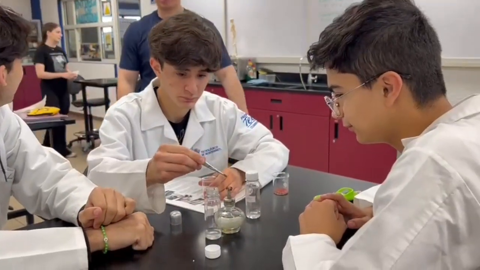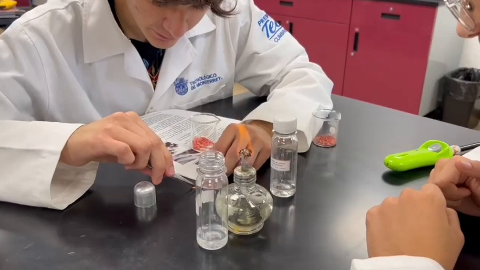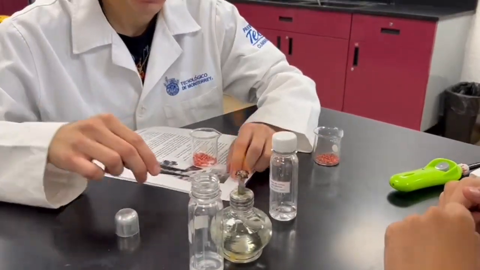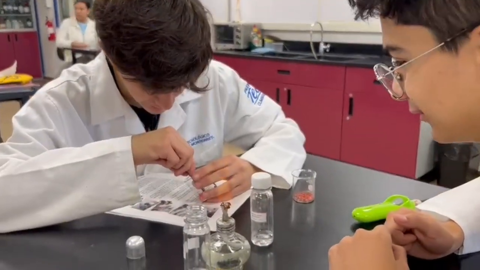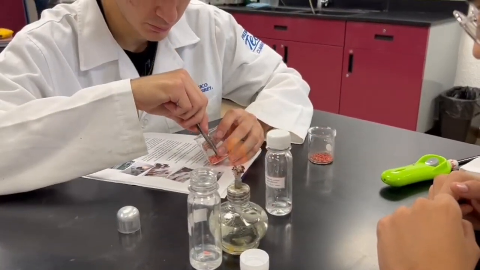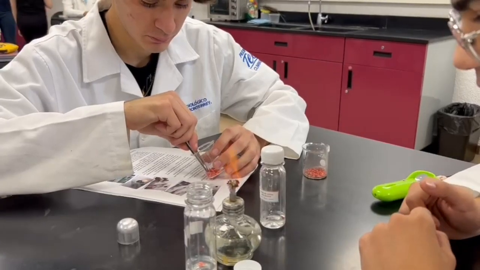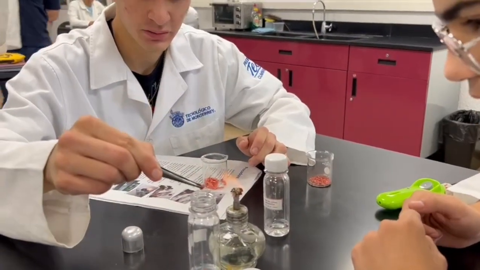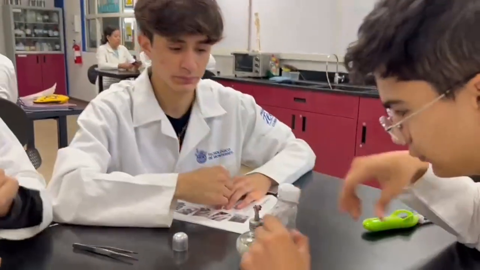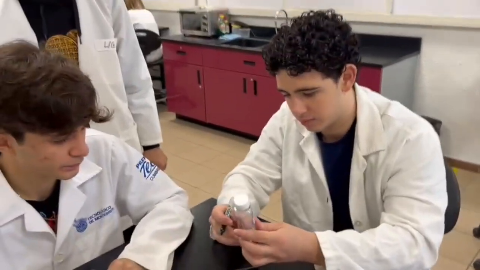We can see here our friend Solano doing it as well. We mark them with a Sharpie for then looking at how much they grew.